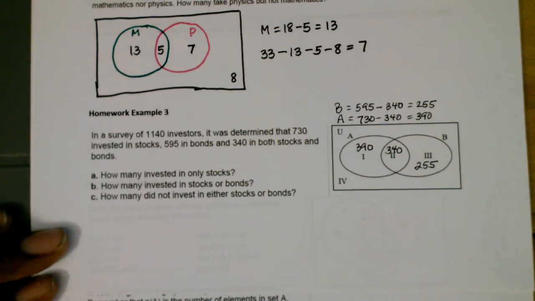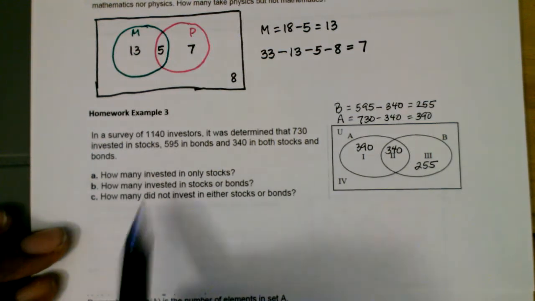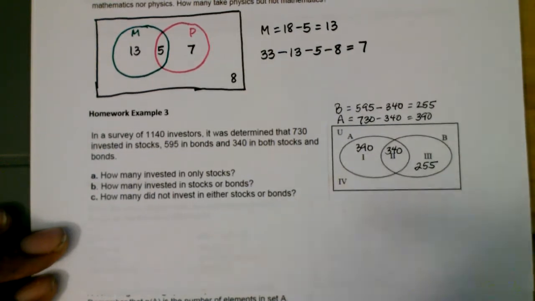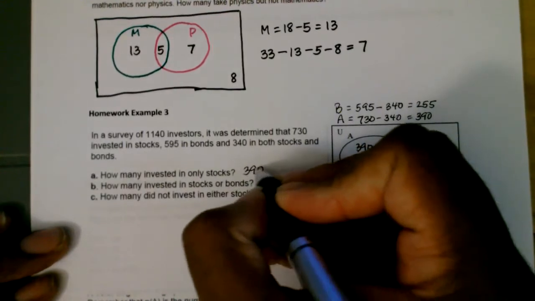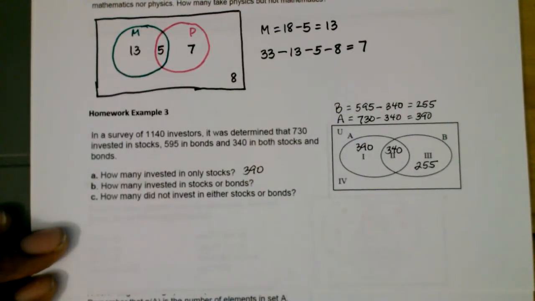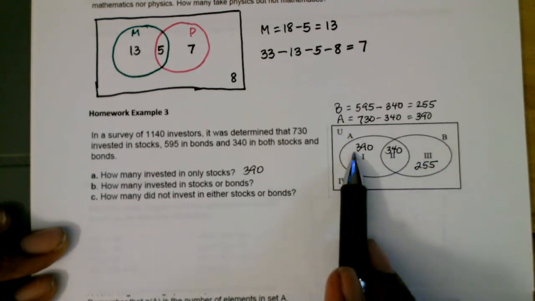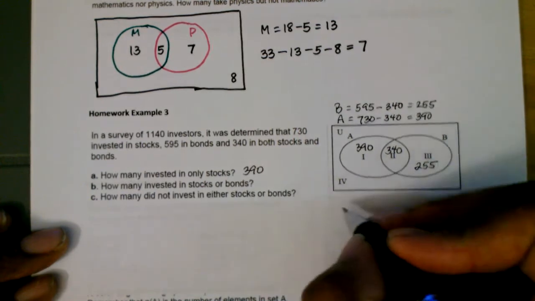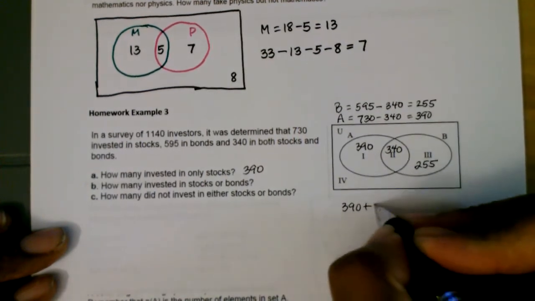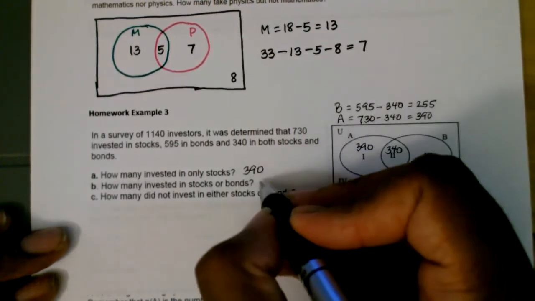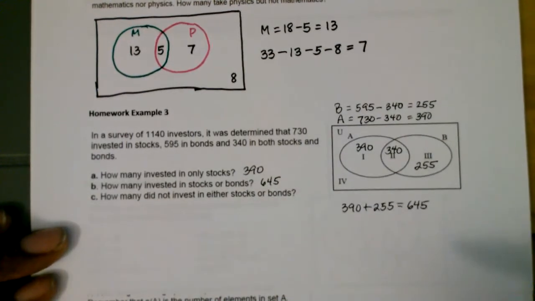All right, so now we can use that to answer the following questions. How many invested in only stocks? Well, that's this number right here, stocks only, 390. And then how many invested in stocks or bonds? Stocks or bonds, that's this region and this region. 390 plus 255 would be 645. So 645 invested in stocks or bonds.